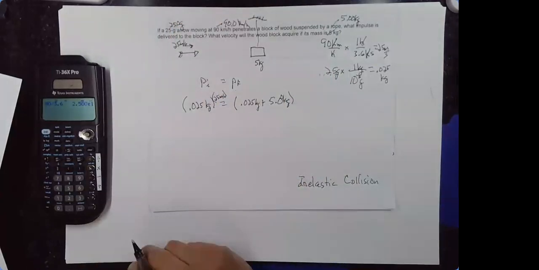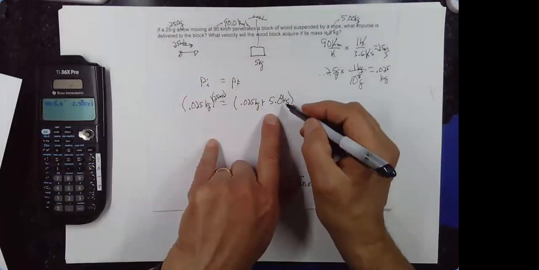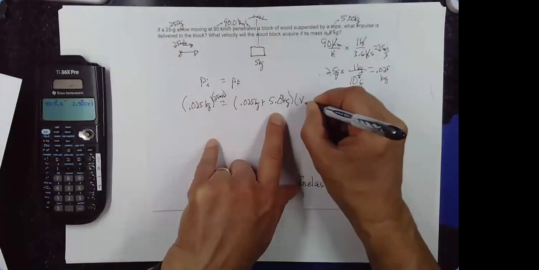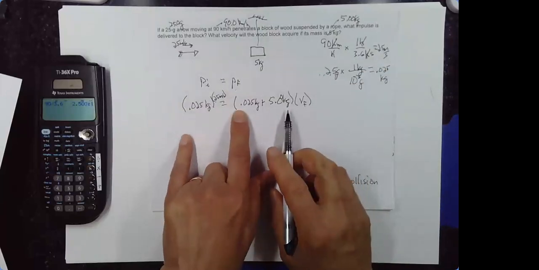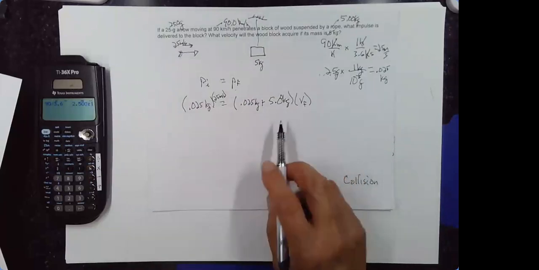Okay, now we'll have 3 sig figs, although in this case, not quite. But anyway, this would be times V final. Okay, we have a single object moving at the end. An arrow stuck in a block is moving with that block.